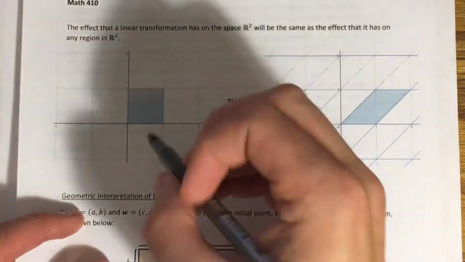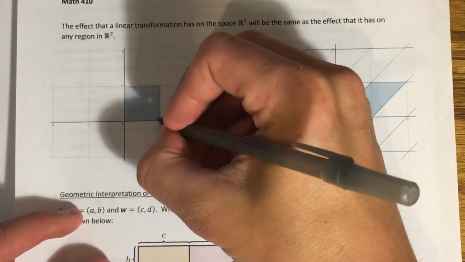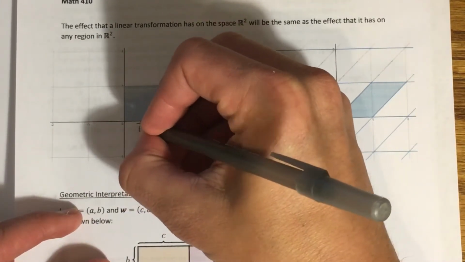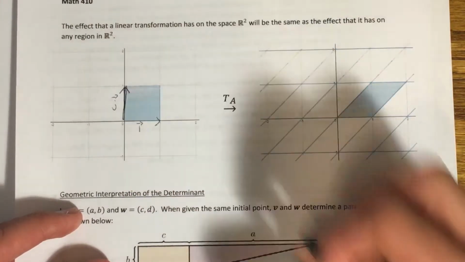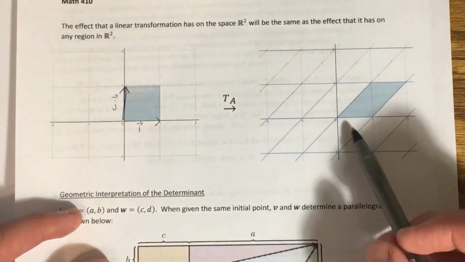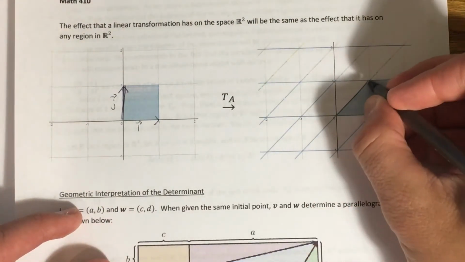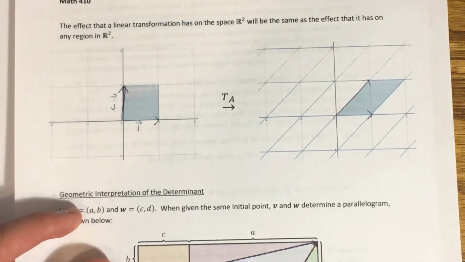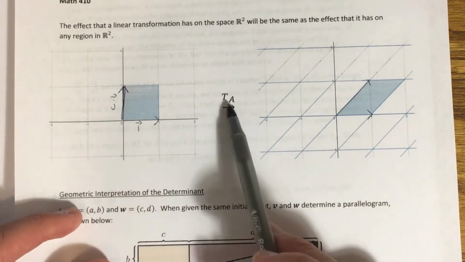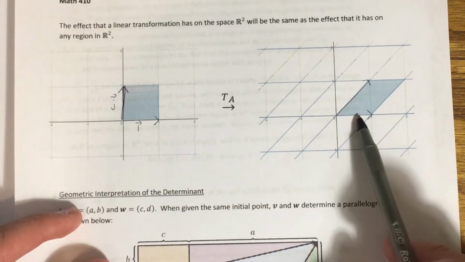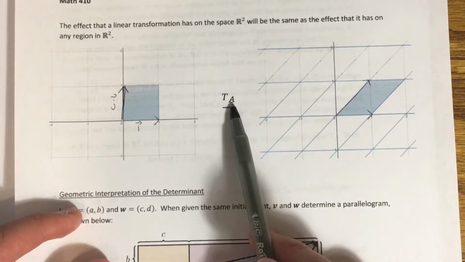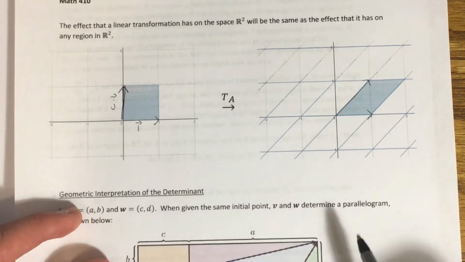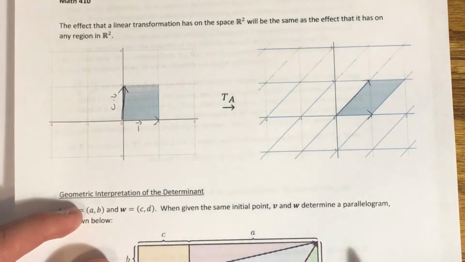Well, this unit square you can think of as being determined by your standard basis vectors, i and j. Then the linear transformation is going to take i and j and map them to these 2 vectors here. So if I took the image of i and j under my linear transformation T of A, I'd get these vectors, and if I put those vectors into the columns of a matrix like we do to come up with the matrix A, and then took the determinant of that matrix, I would get the area of this parallelogram.